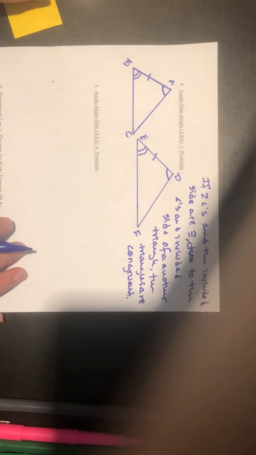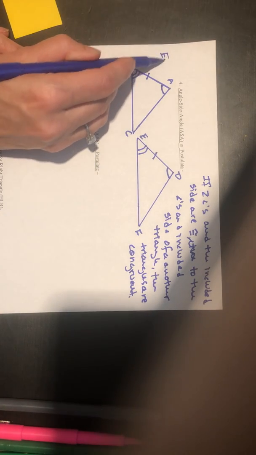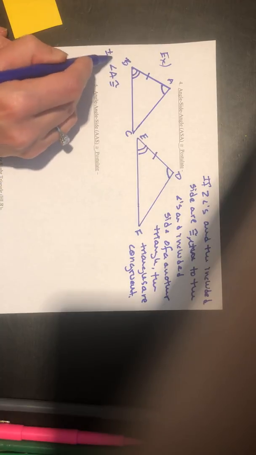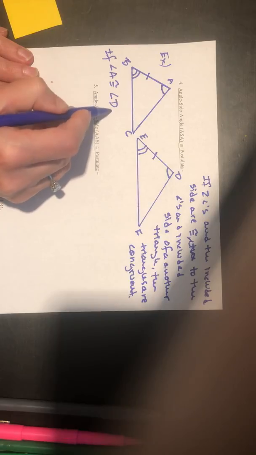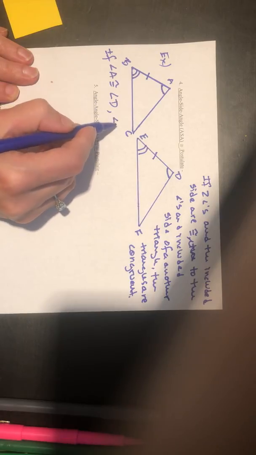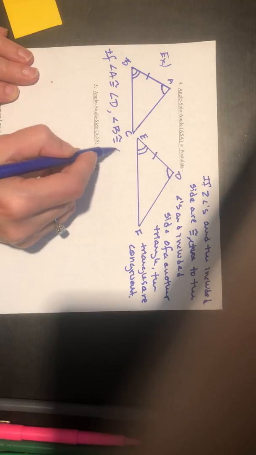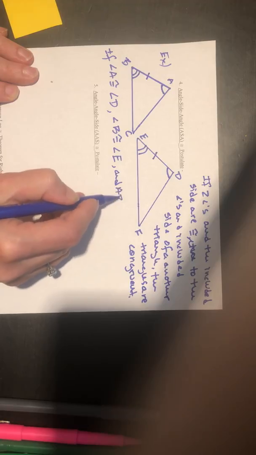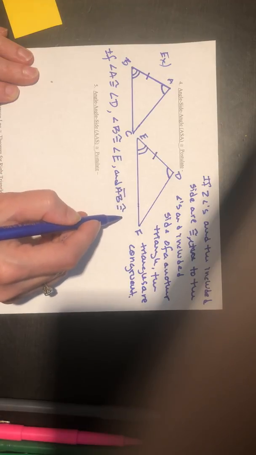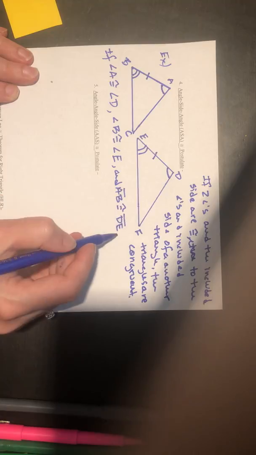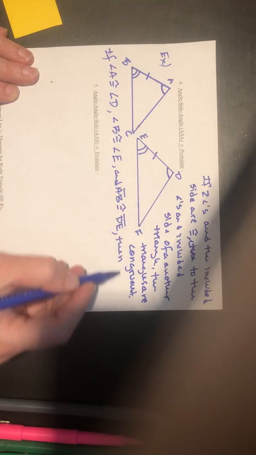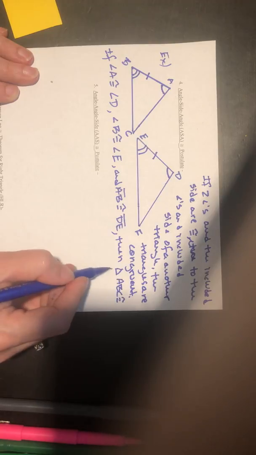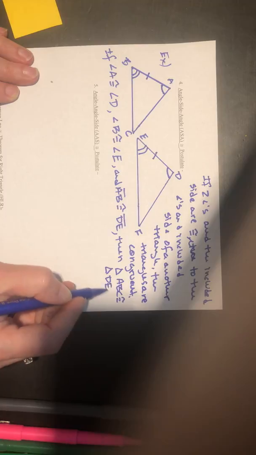Okay, so in this example, we have angle A is congruent to angle D. Angle B is congruent to angle E. And AB, segment AB, is congruent to segment DE. And therefore, we know that triangle ABC is congruent to triangle DEF.